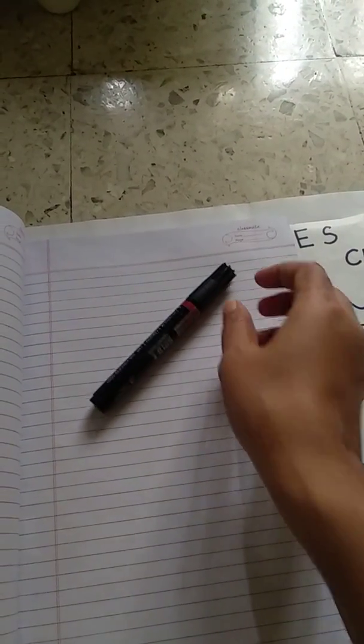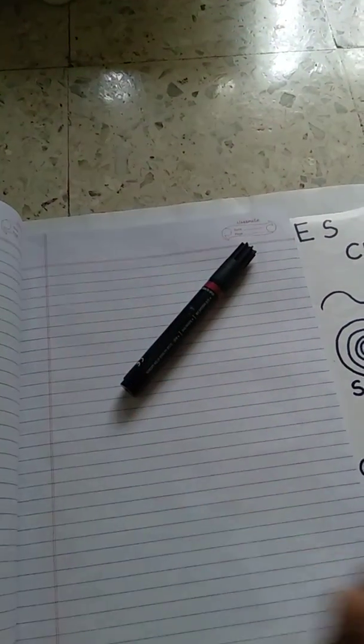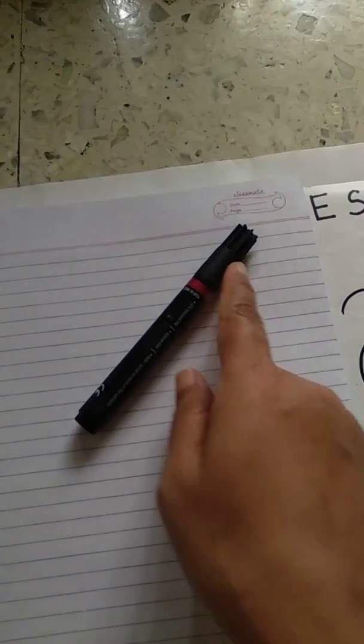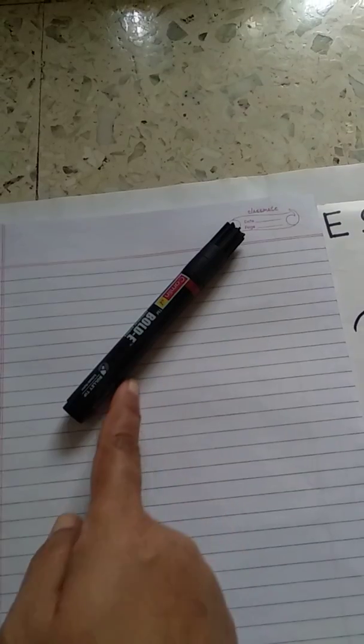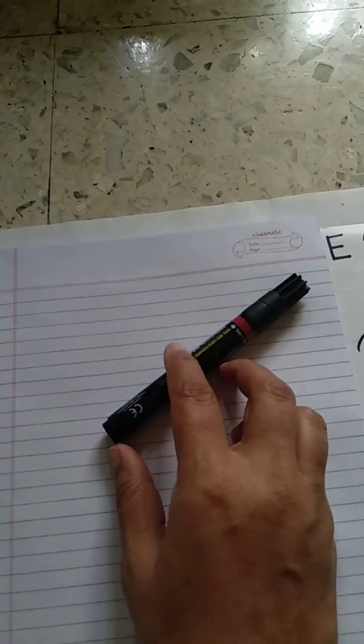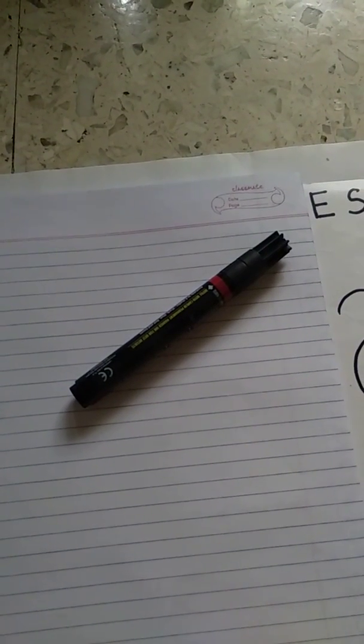Now, if I put my marker pen like this on the page, what kind of line does it make? Can you imagine? Can you tell me what kind of line is made when the pencil is tilted like this?